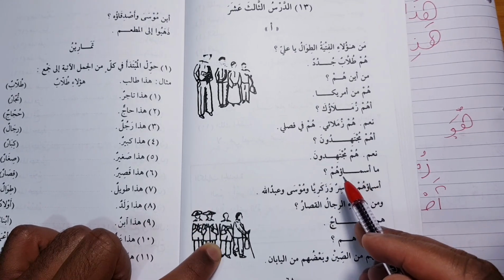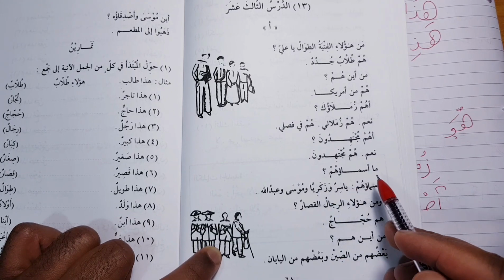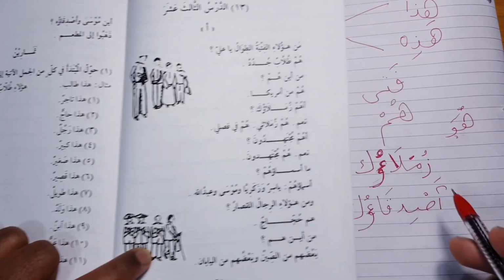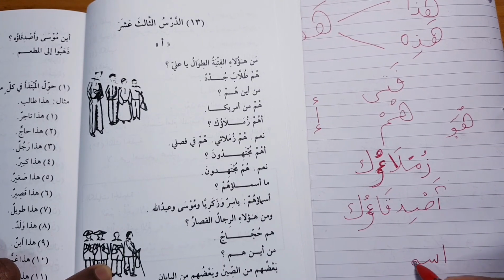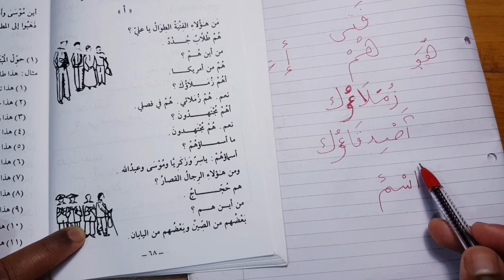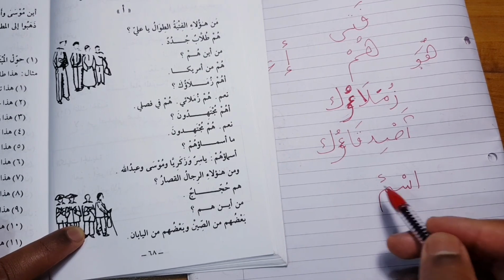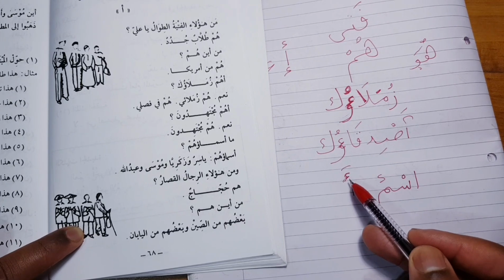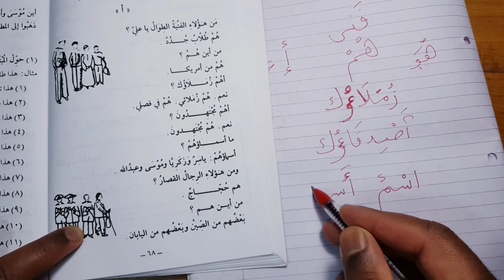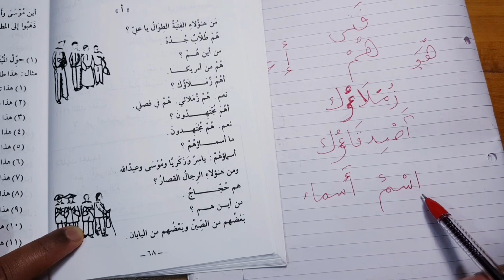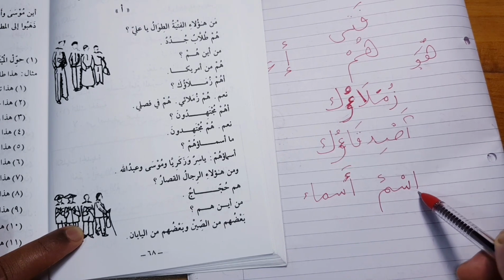Ma asma'uhum. What are their names? Asma'un is the plural of ismun, and the singular has a hamzatul wasl. Whereas the plural of ismun has a hamzatul qata. The difference between hamzatul qata and hamzatul wasl is that the hamzatul wasl is only read if you're beginning the word.